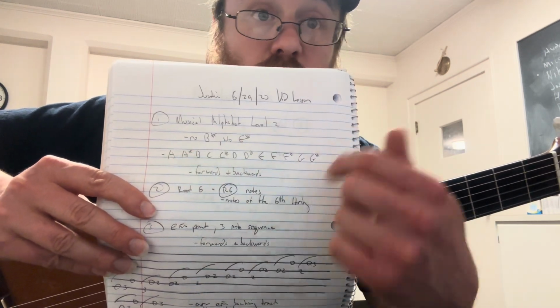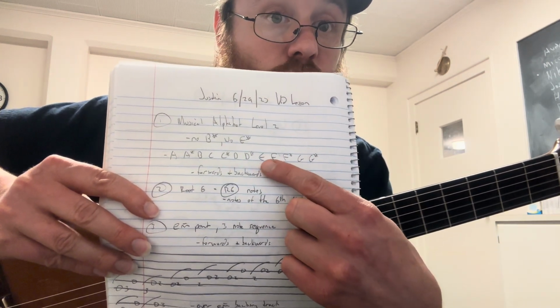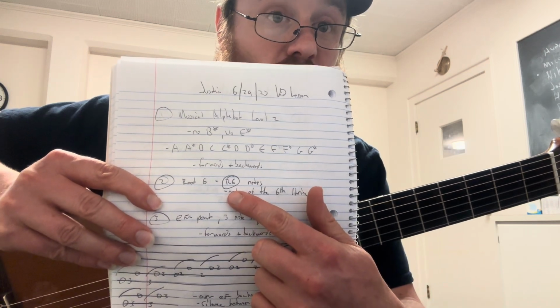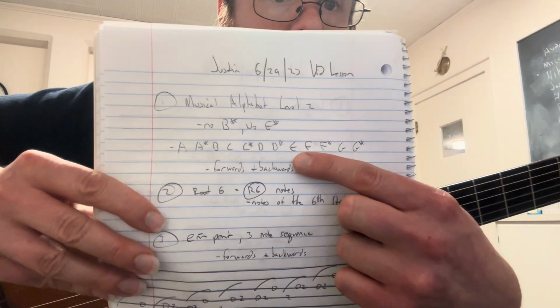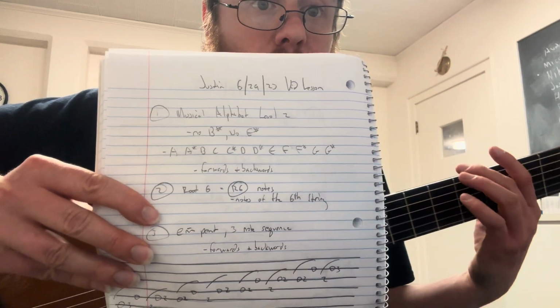It's a big circle. It just loops round and round again. So that string E is called root 6. The root 6 notes are the notes on the 6th string of the guitar, right? So the string's called E, and the musical alphabet goes E, right?